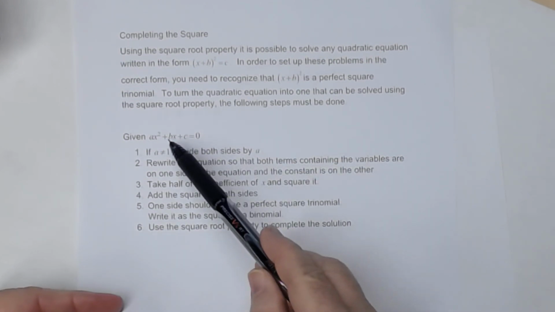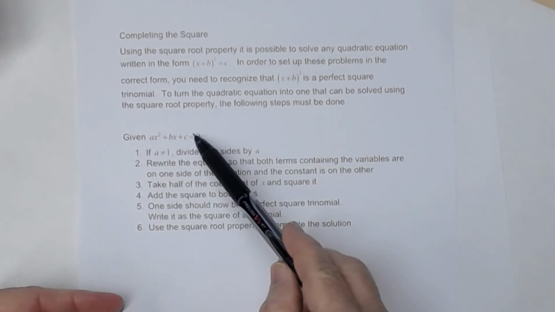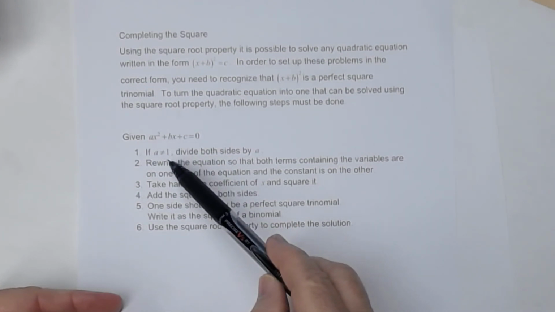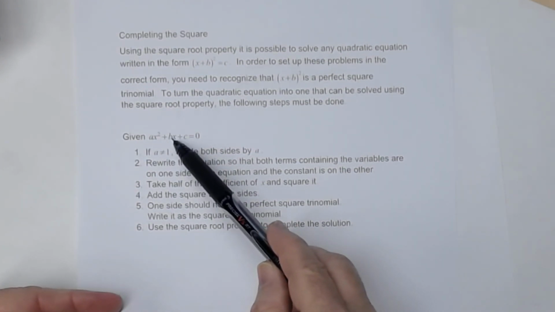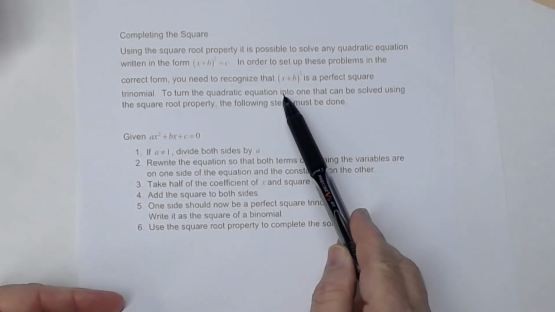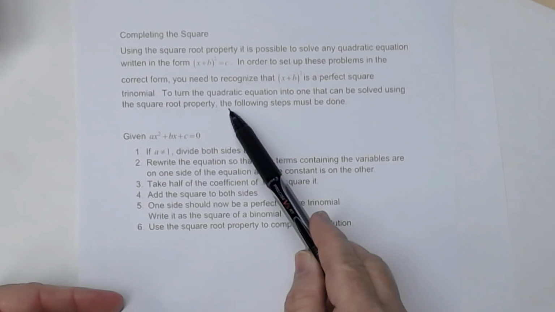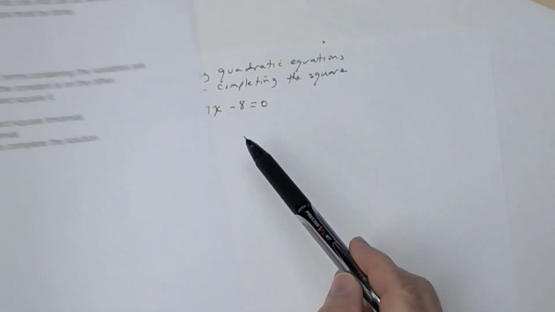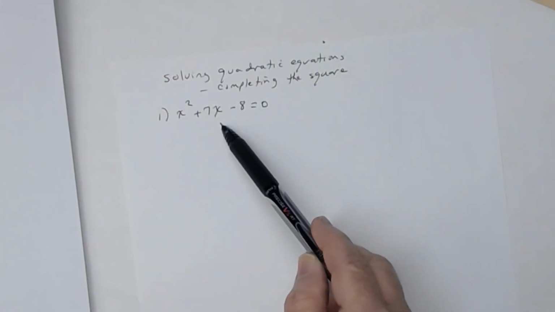All right, so remember, given any quadratic equation that's written in general form or standard form, we can change it into a quadratic equation that we can easily use the square root property with. So this is going to involve completing the square.